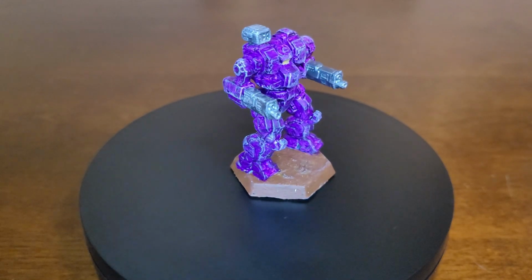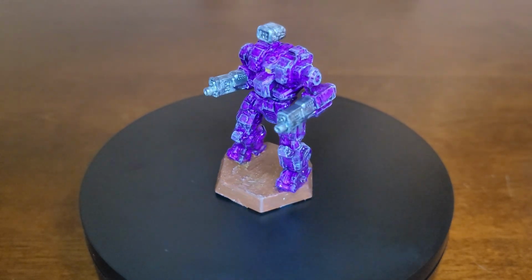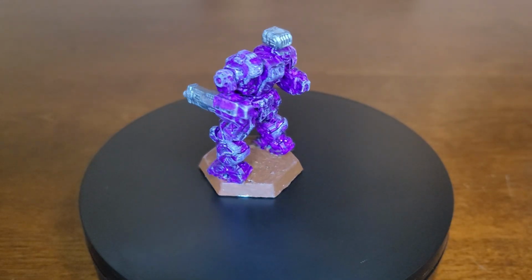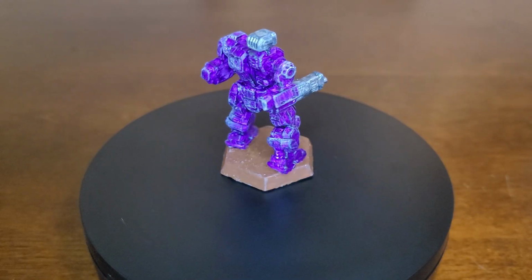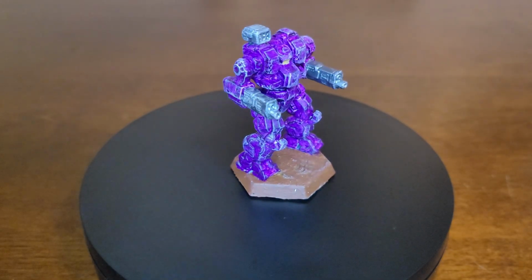This is the Loki Mark II, and if you're savvy, then at this point you might be able to tell which collection of Battletech minis I purchased first. I'm actually really proud of how this one came out.